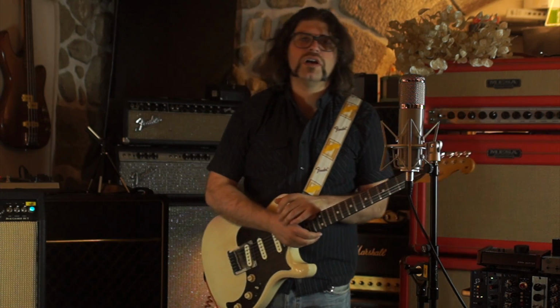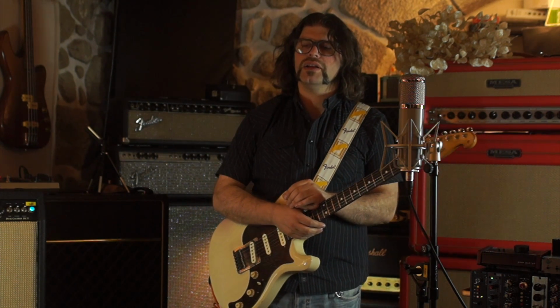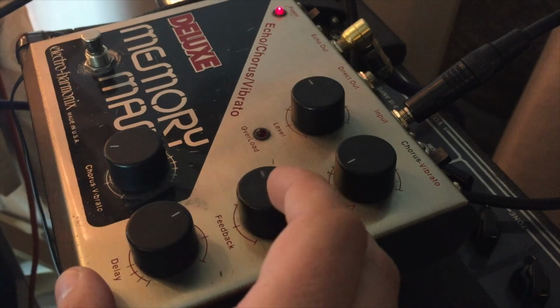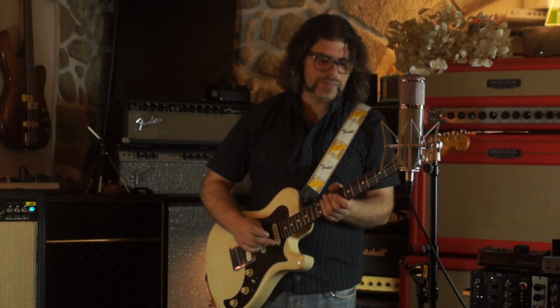I also like to use a third kind of setting, which is one repeat but a longer delay, not such as a slapback.